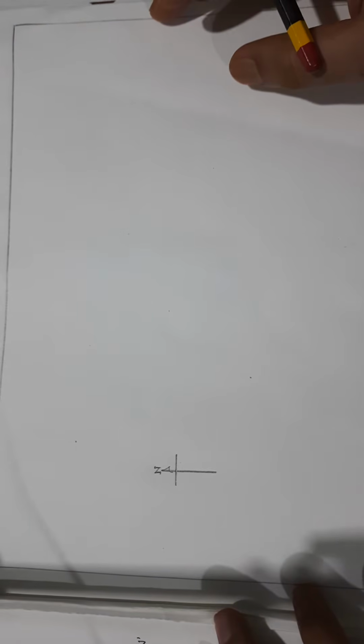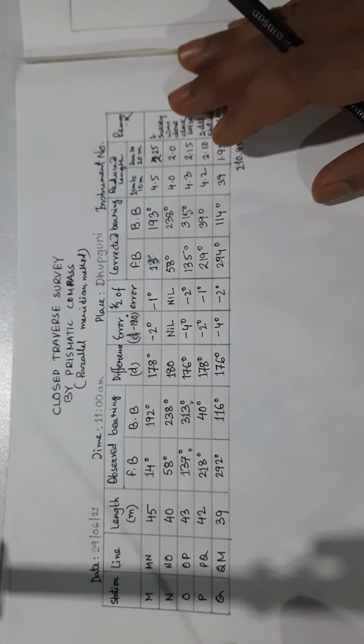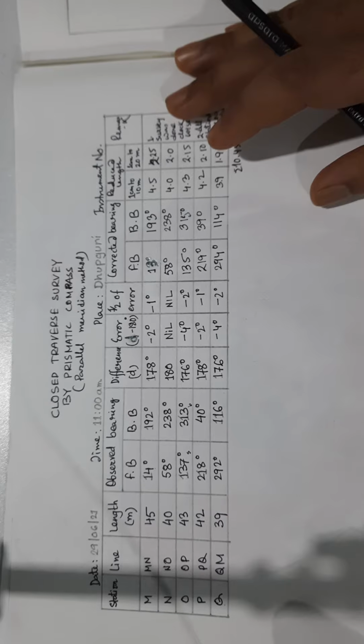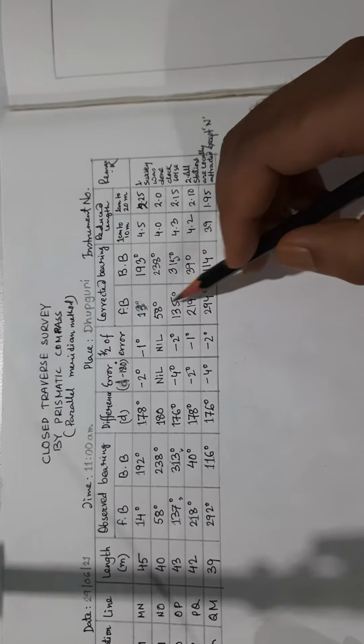Hello dear students and viewers, today I am showing you how to plot a closed traverse. So this is the calculation which I had already explained in the earlier video. So today I am showing you how to plot this data.